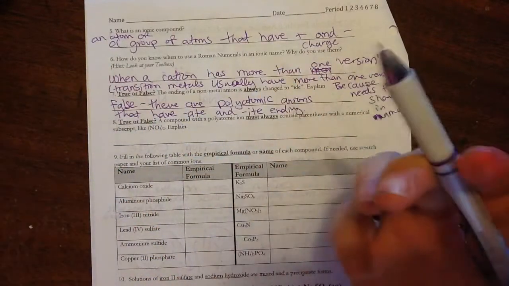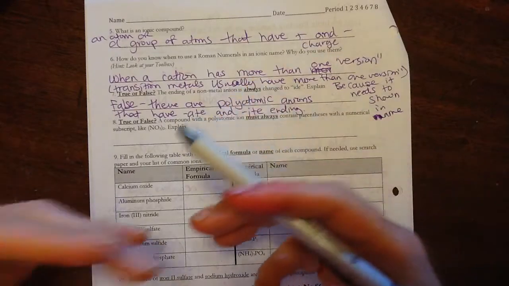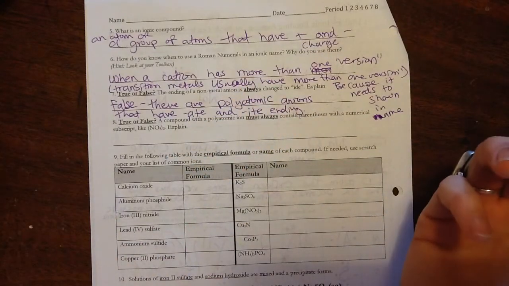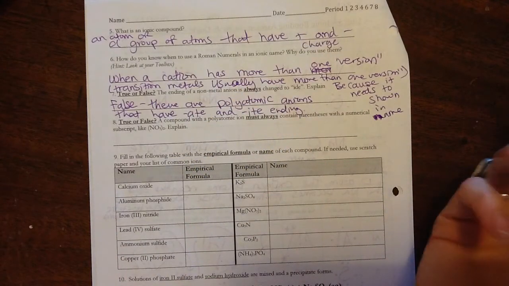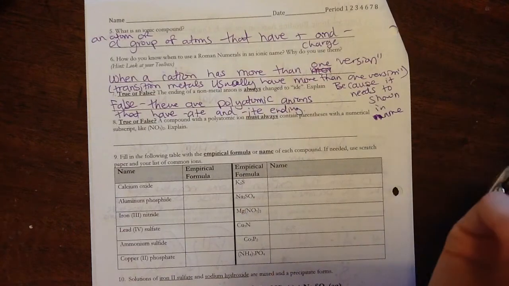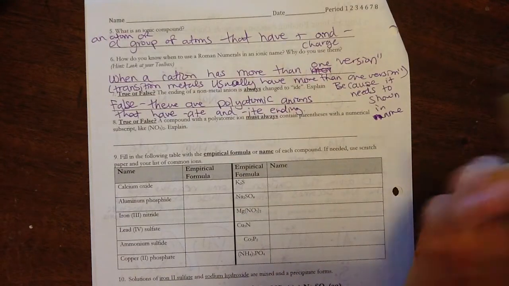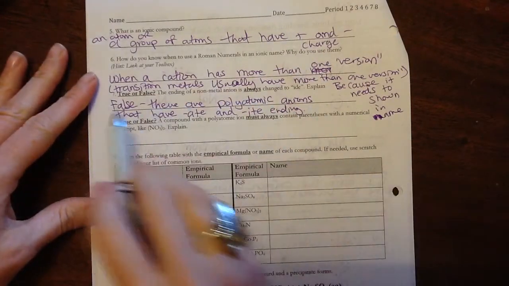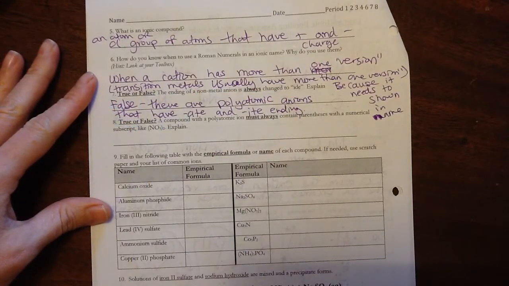And then, so you've heard of fluoride. It started out as fluorine before it got in your toothpaste, and now it is fluoride because it's ionically bonded with something else that's in your toothpaste. So that is where we're going for number 7.